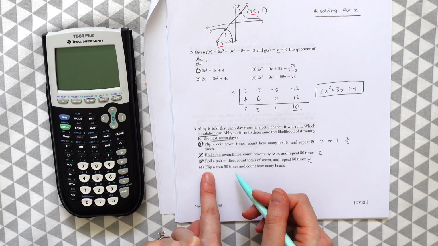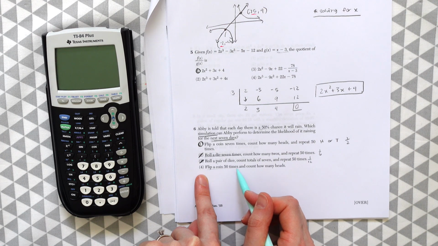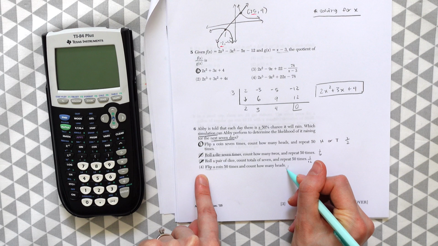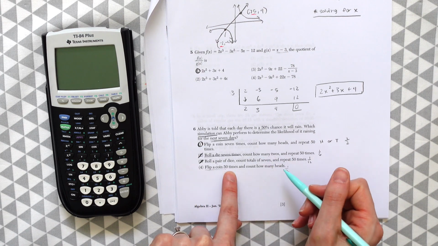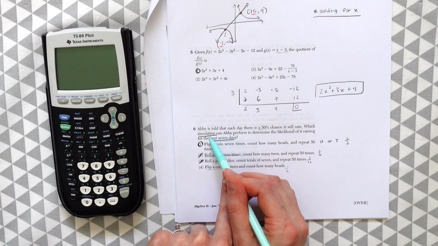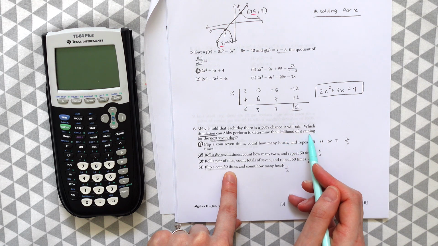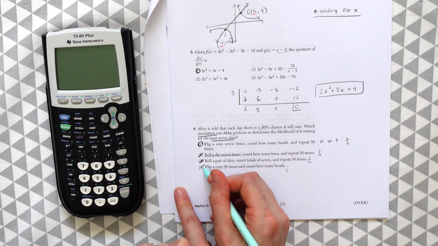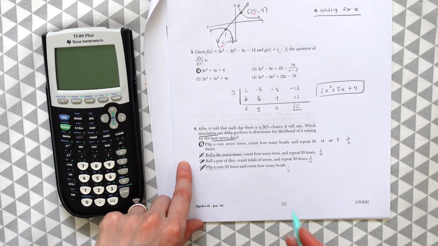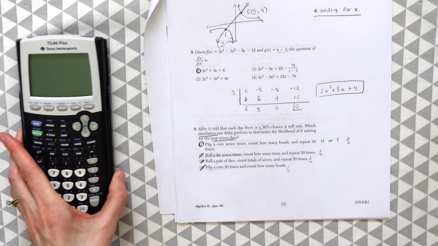Flip a coin 50 times and count how many heads. So here we're flipping a coin 50 times. So that sounds partially right because the probability is a half and we're doing it 50 times, but it's not encompassing that 7 days because we're looking specifically to determine the likelihood of it raining over the next 7 days. So that's not our answer. So choice number 1 makes the most sense here for running a simulation for the next 7 days where the probability is 50% or 1/2.